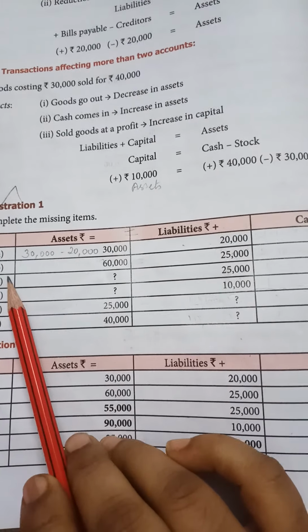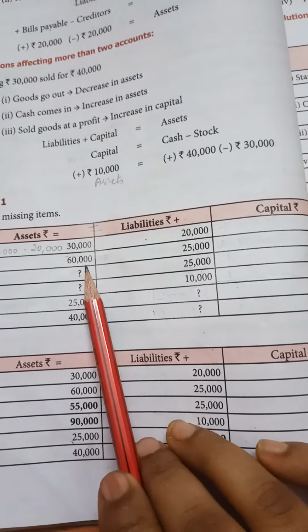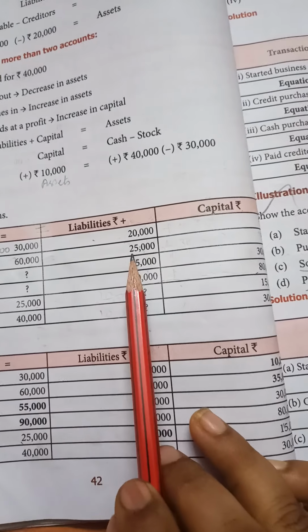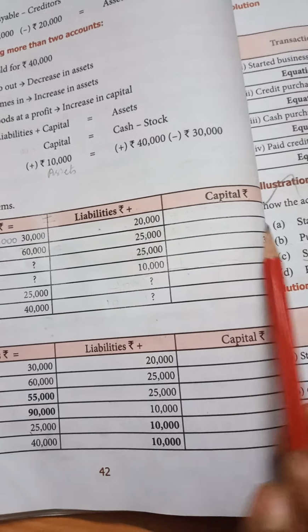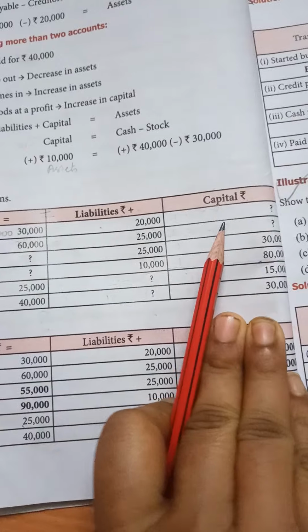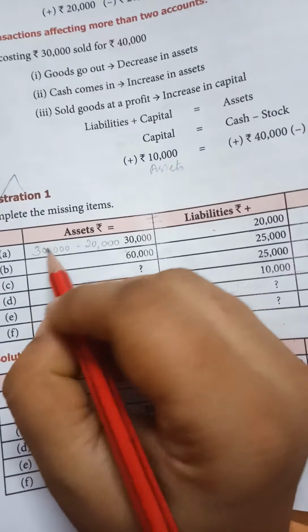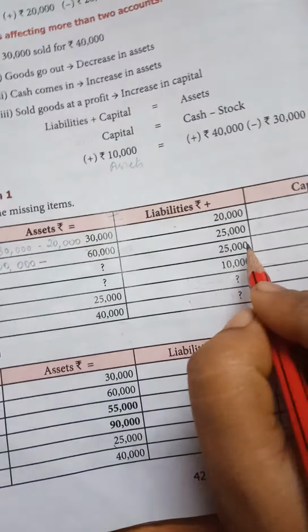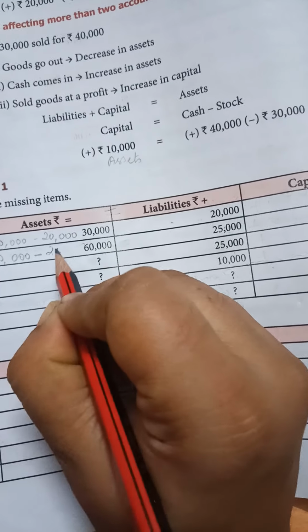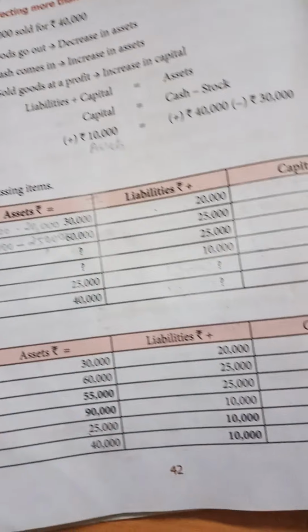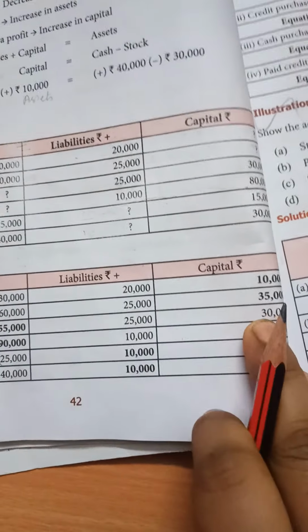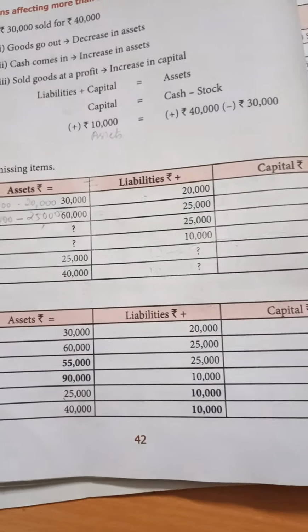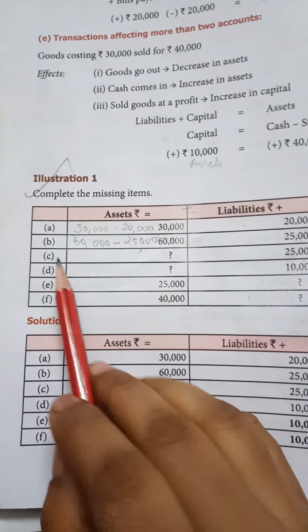Okay, so next sum is B. Asset, again asset is given as 60,000 equal to liabilities 25,000 and capital there is nothing given. So now when you have to find out, you will write 60,000 minus 25,000. So you get rupees 35,000 as your capital amount. Okay, the next one is C.